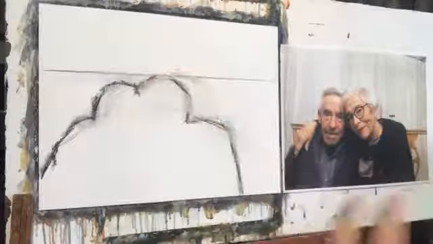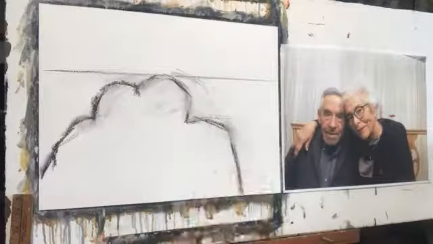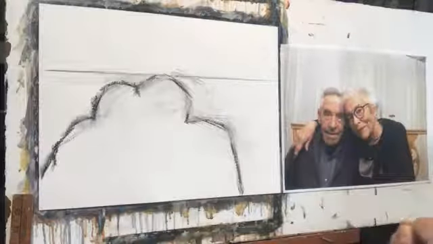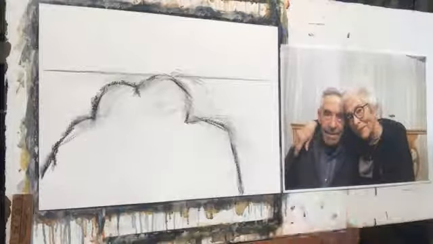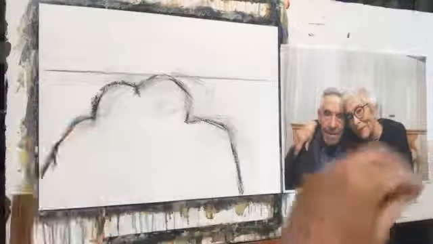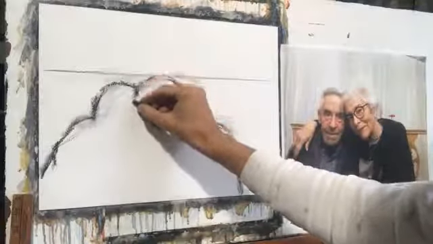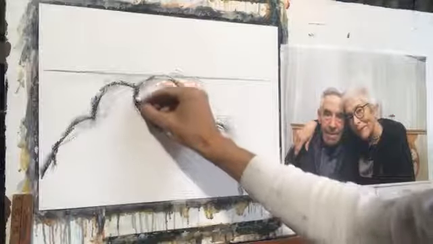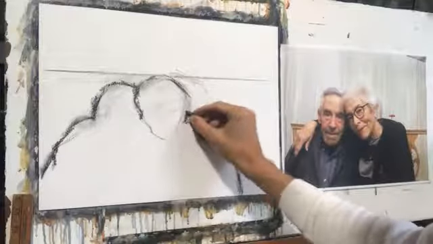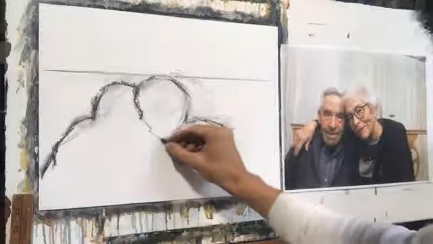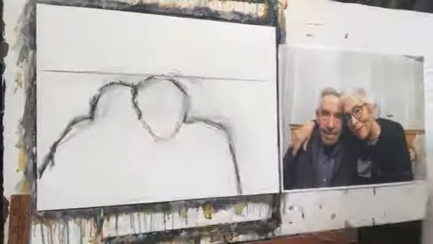As a detachment practice, I'm going to try to refer to these figures as the figure on the left and the figure on the right, rather than my mom and my dad, because language-wise, if I say this, I'm already going to put so much pressure. So I'm going to try to create a separation, a break.